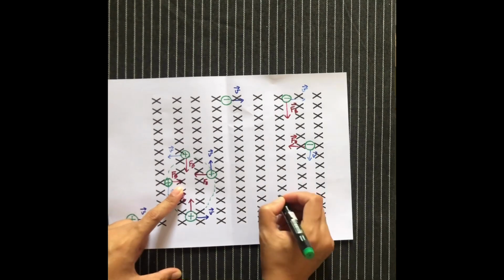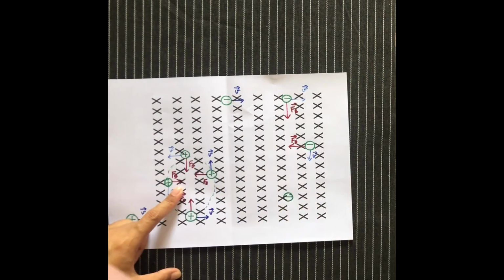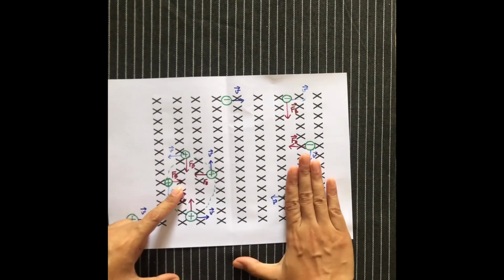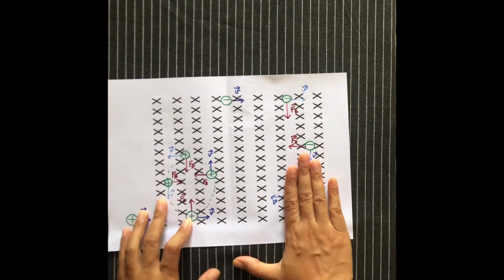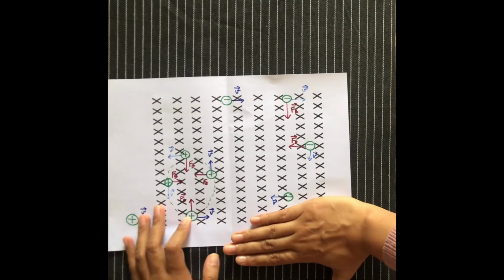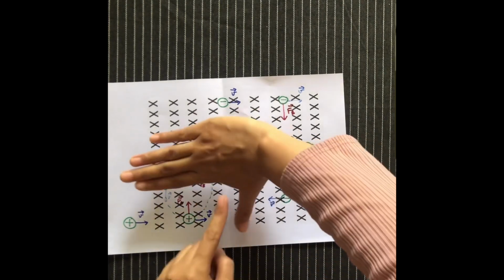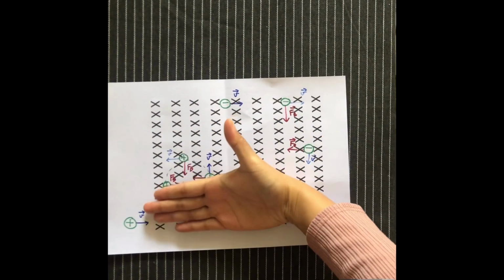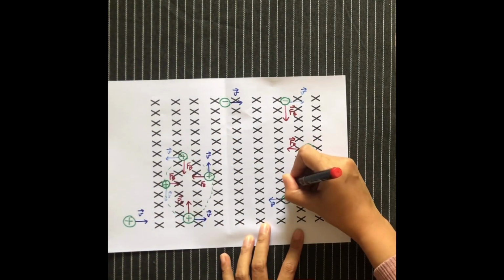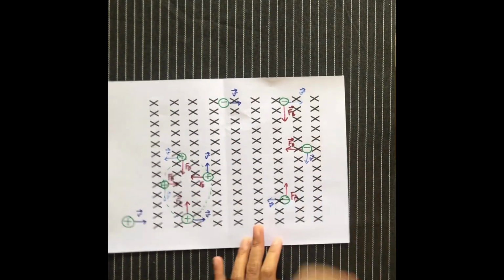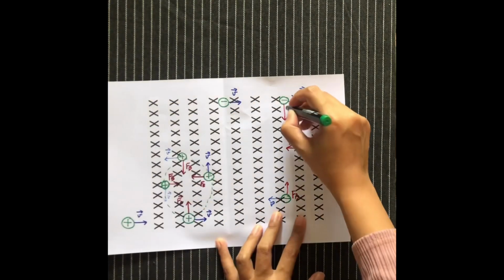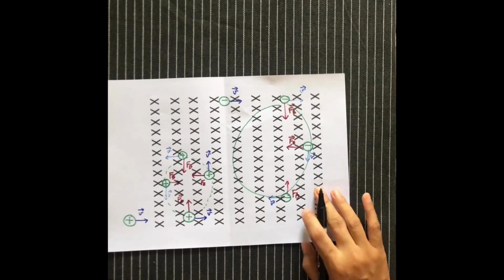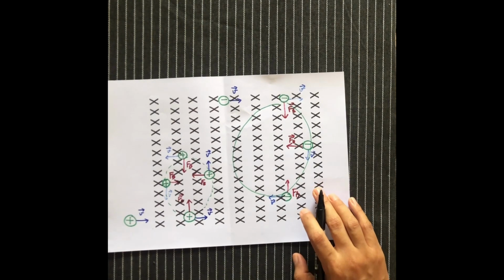Okay, dan seterusnya di sini. Okay, for example, negative, velocity ke kiri. Okay, so into the page, velocity ke kiri. Sepatutnya force ke bawah. Tapi disebabkan dia negative charge, kita kena flipkan tangan kita, so force akan menghala ke atas. Right, so dia akan membentuk satu bulatan juga. Okay, ini kalau magnetic field kita into the page.